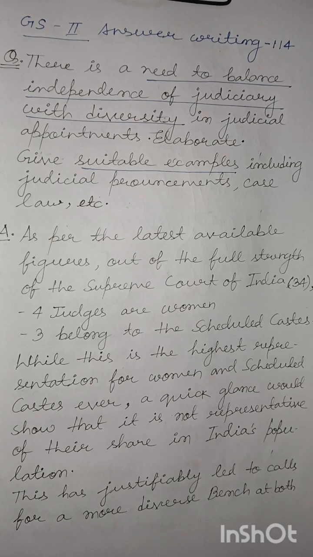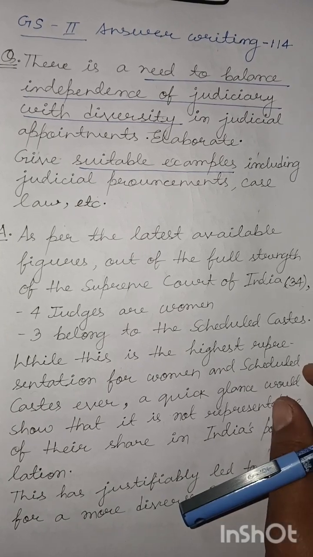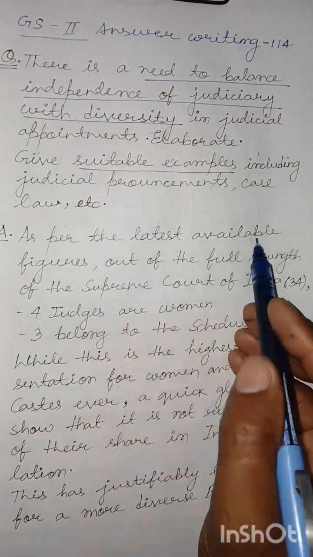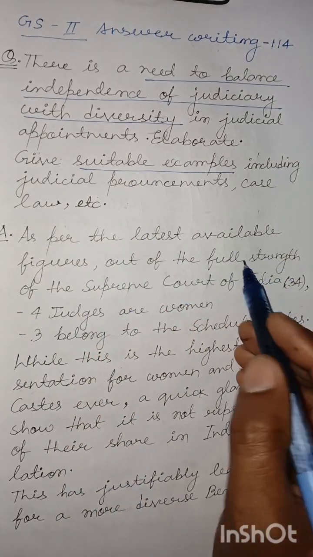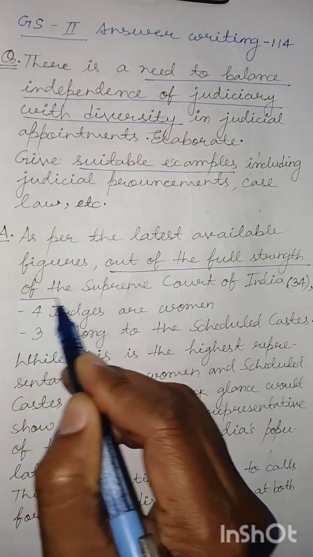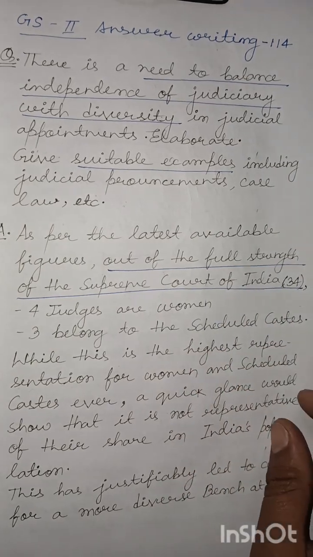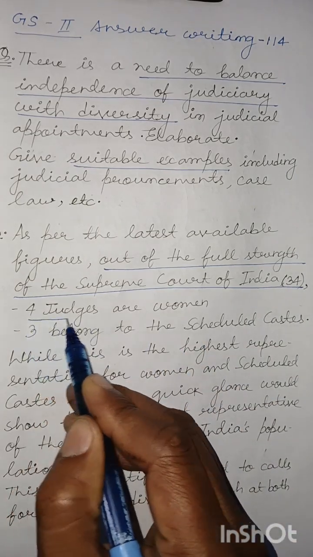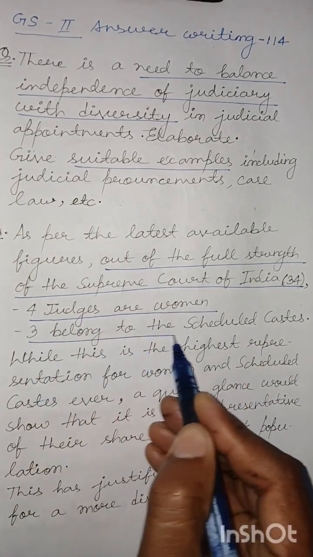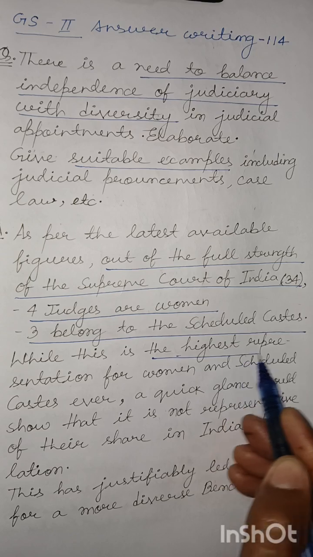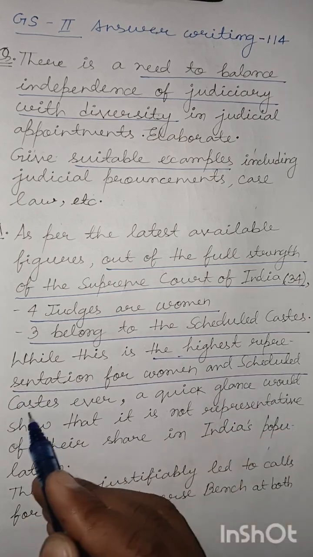We are introducing our answer with a piece of statistics that would establish that there is indeed a need for greater diversity in judicial appointments. As per the latest available figures, out of the full strength of the Supreme Court of India, that is 34, or one Chief Justice of India and 33 other judges, 4 judges are women and 3 belong to the scheduled castes. As you can see, this is the highest representation for women and scheduled castes ever.